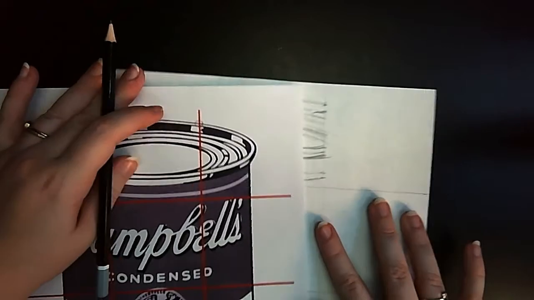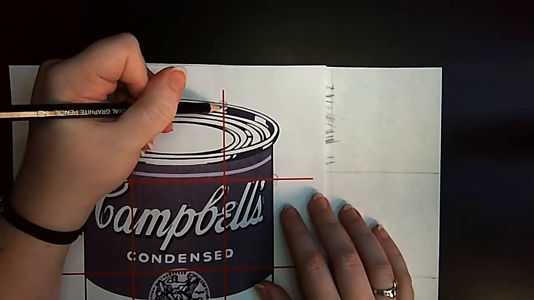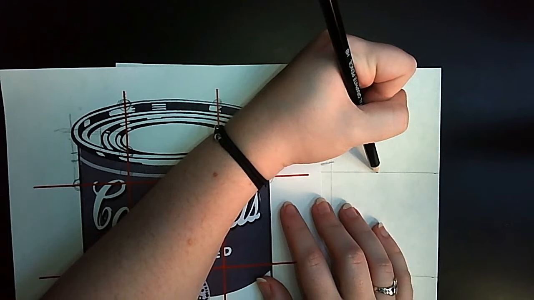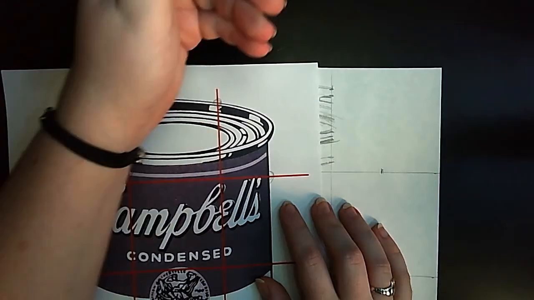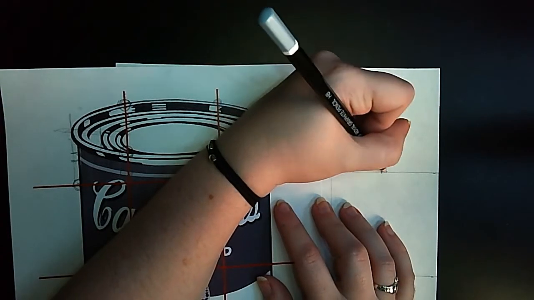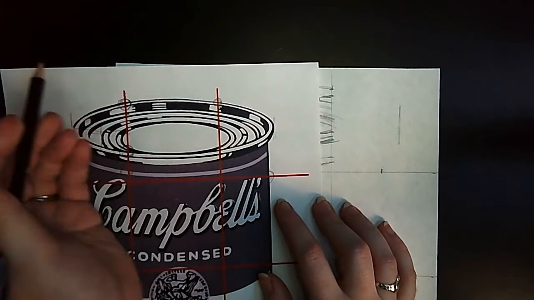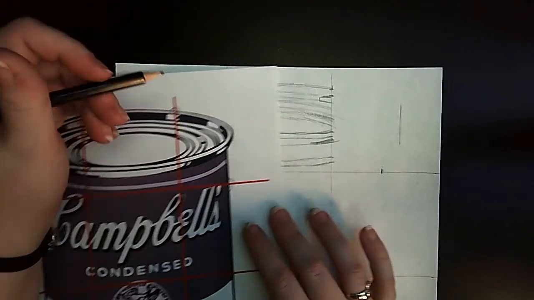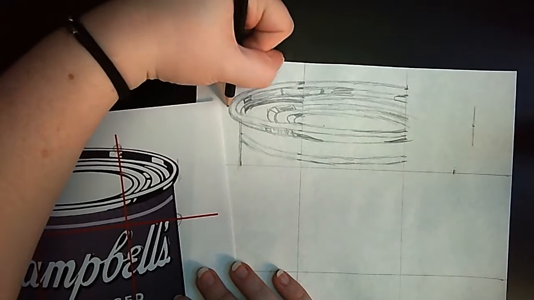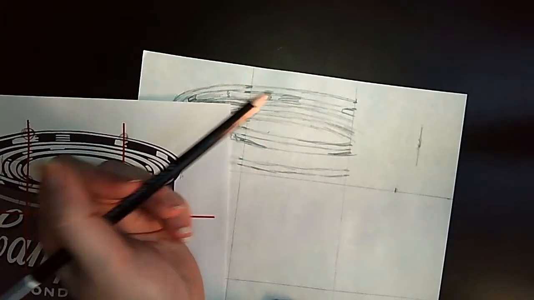In my next square, I need to find out where my intersections happen. So I'd say this is about halfway across. I know that rim is going to be a little bit wider. I know it's going to stop at about the same place. It's going to stop right around here. And I know that edge is going to connect.